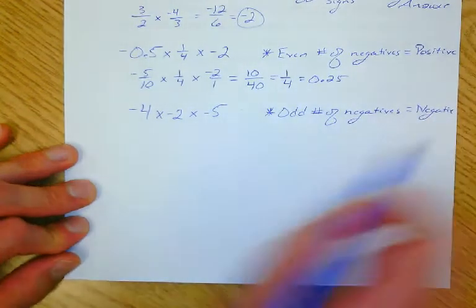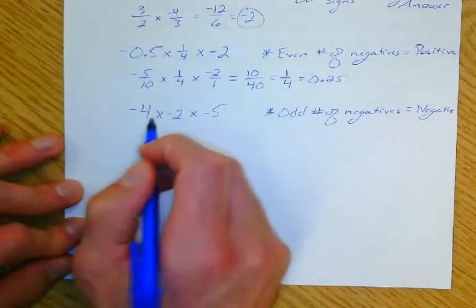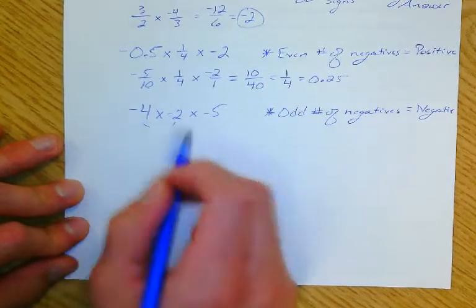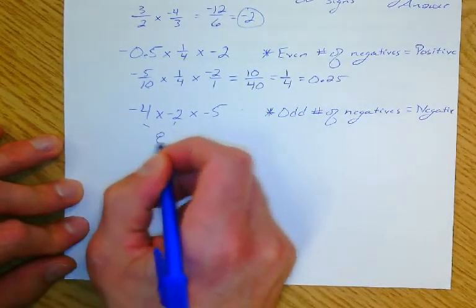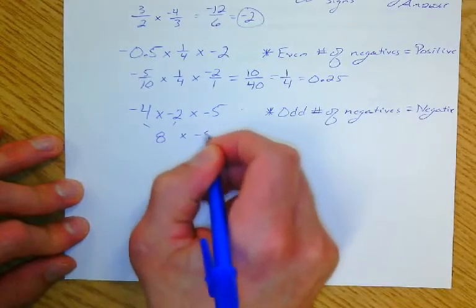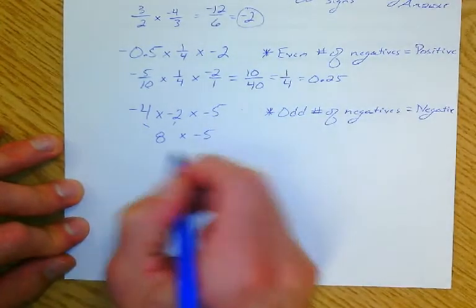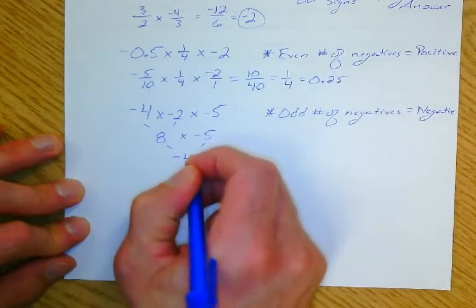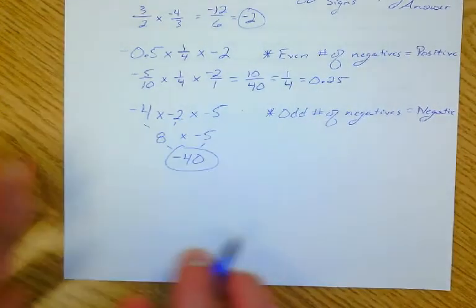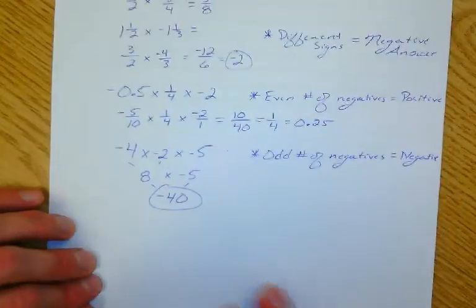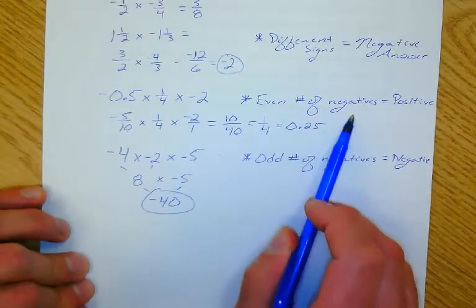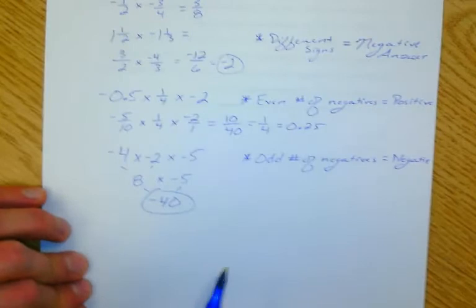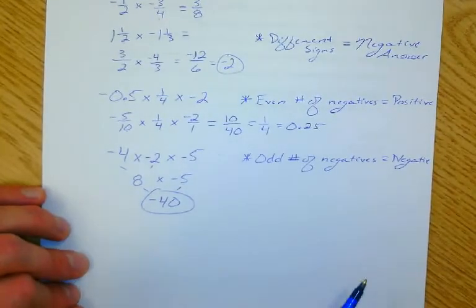So I know our product here is going to be negative, so let's break this down a little bit. Negative 4 times negative 2 gives us a positive 8. Times negative 5, we drop down what we haven't done yet. 8 times negative 5, hey, look, signs are different. It's going to be negative. So that gives us a negative 40. Key things to remember when multiplying: if you have an even number of negative factors, you get a positive answer. If you get an odd number of negative factors, you are going to get a negative answer.